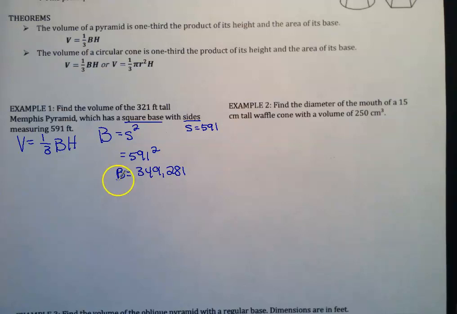Okay, so now we have our area of a base. That's the intermediate answer we need. And we need the height because we're finding the volume. Do we know the height? Yes. What is it? 321. It's 321 feet tall. That is the height. So our volume is going to equal 1/3 times 349,281 times 321.